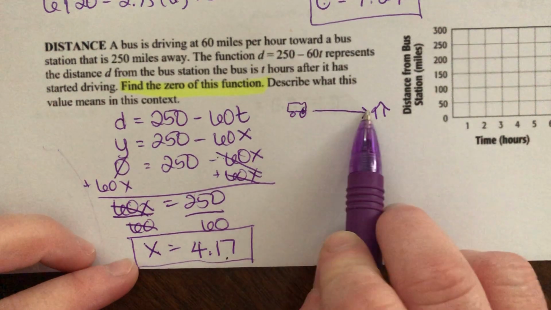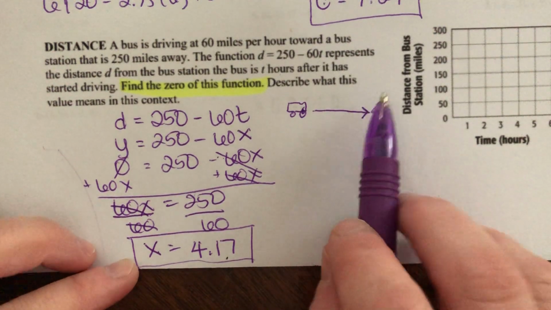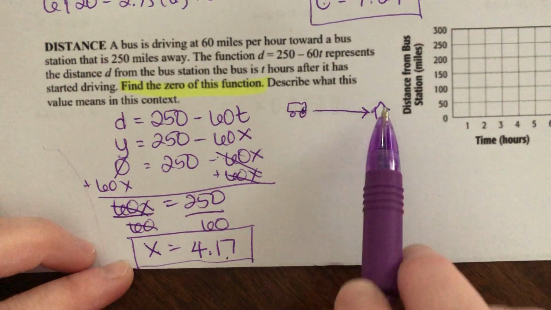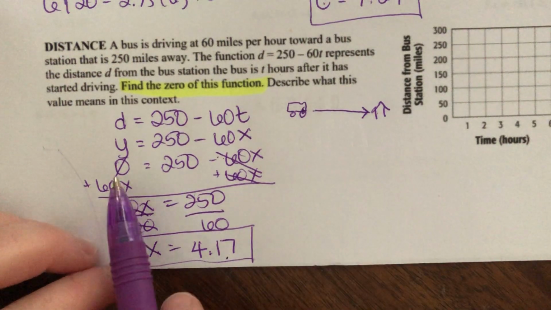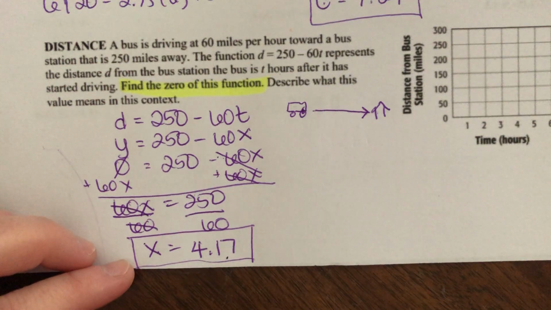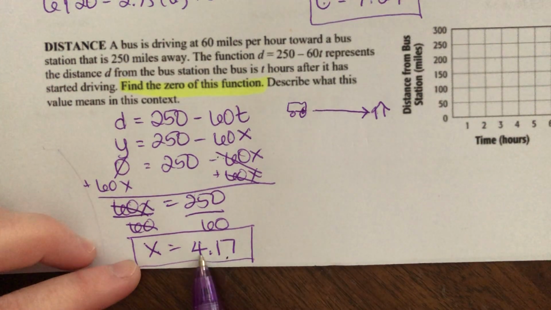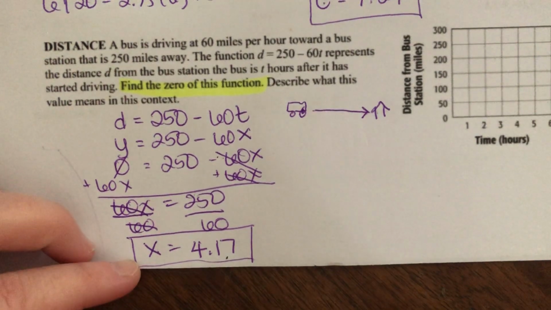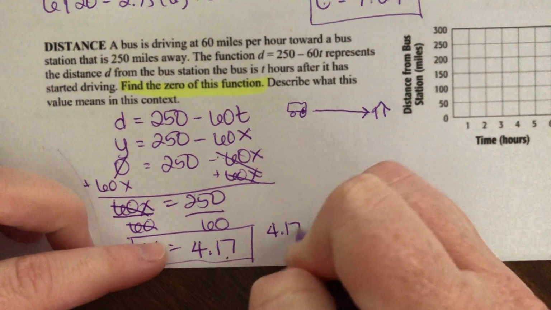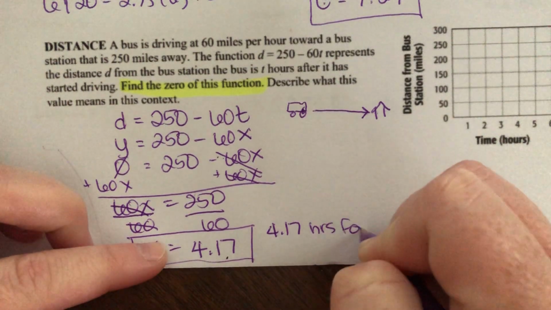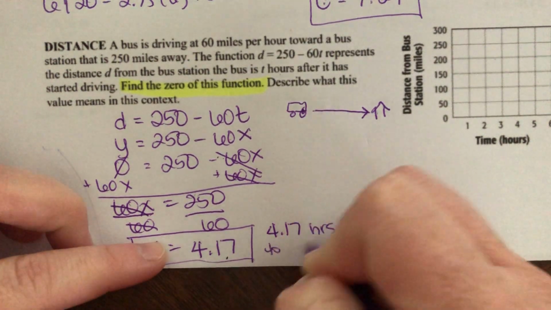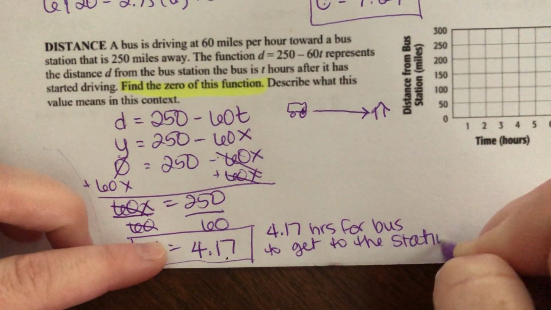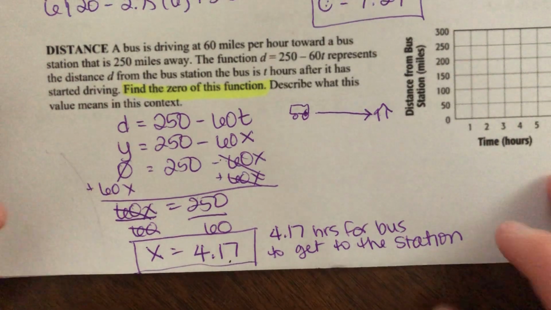How many total hours did it take to get to the bus station? So when the distance between the bus and the station is 0, when we got all the way there, there's no distance anymore, we plugged a 0 in for d and we solved for t, which was our x value, and we got 4.17. So that means it took 4.17 hours for the bus to get to the station, right? All right, so now we have to graph.